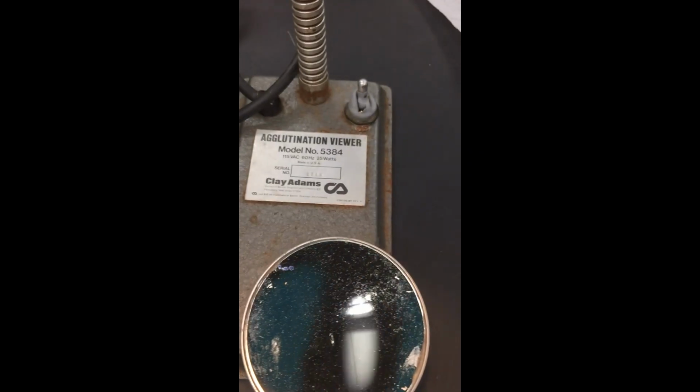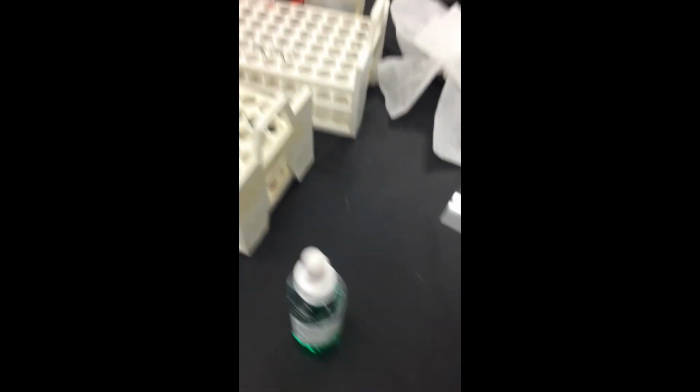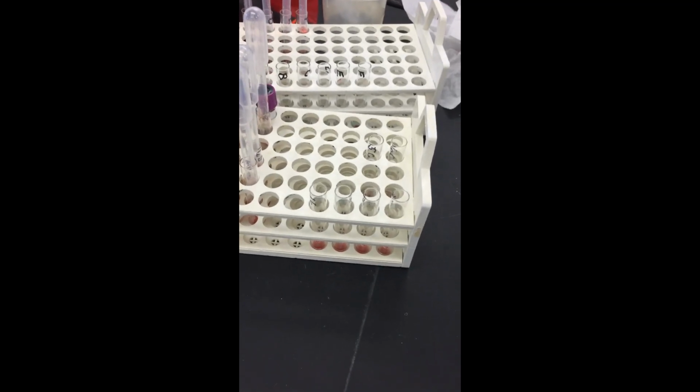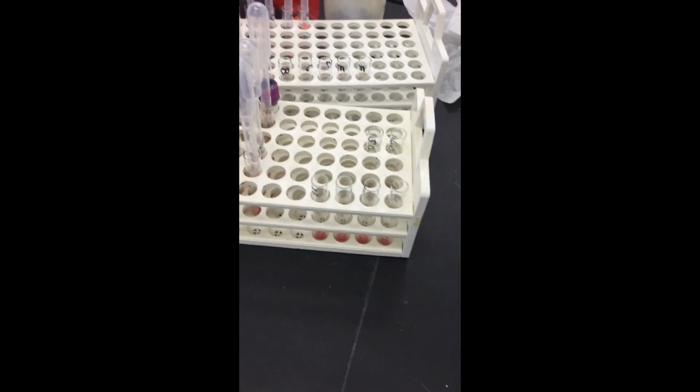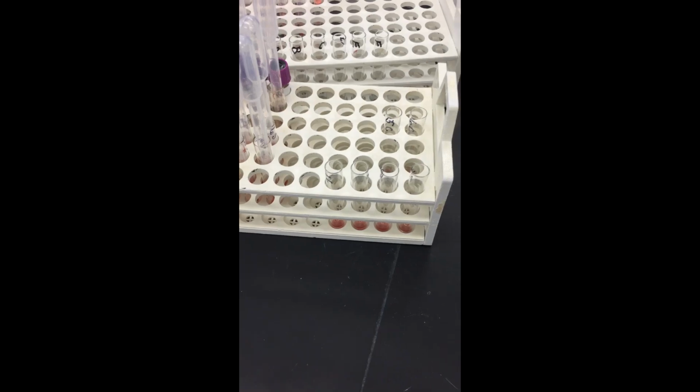So after doing that with the IAT, we need to read each one of the tubes that we thought was negative. We need to read it microscopically. I'll set that up now. Trying to take a video of tube 1. You can see the cells really just floating by and not, as Kat described, holding hands.